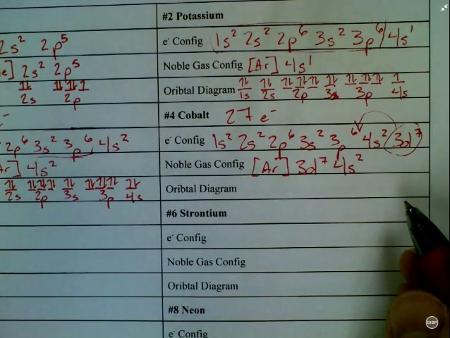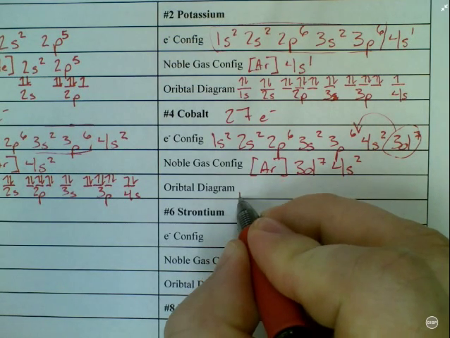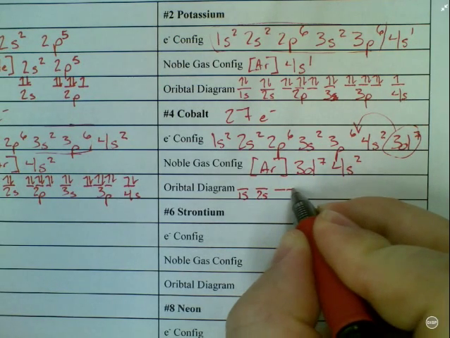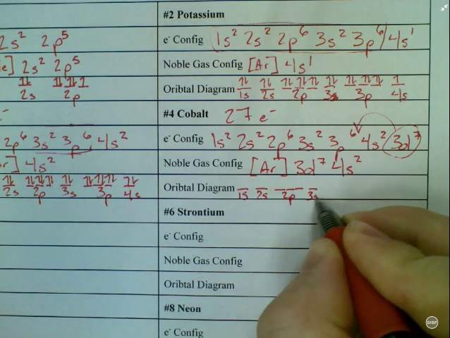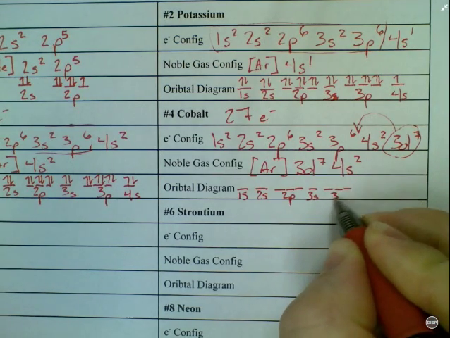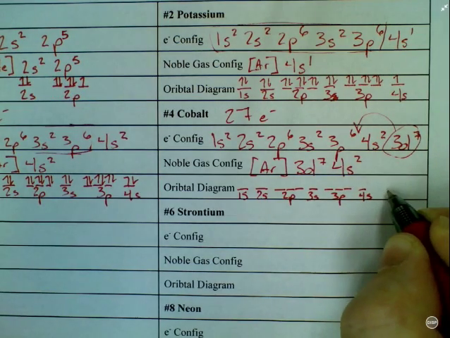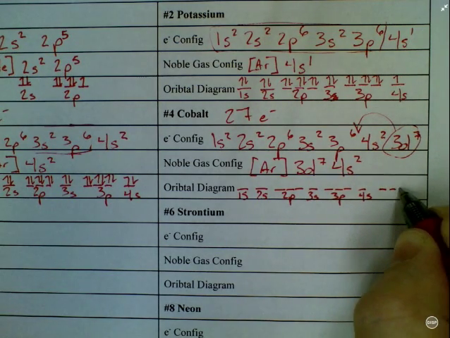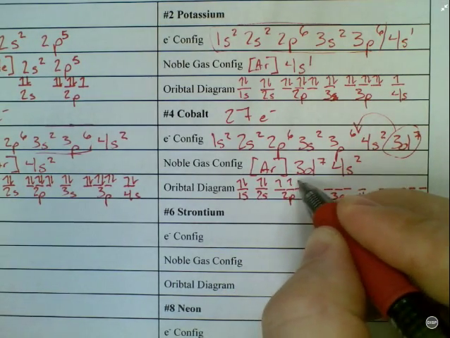All right, let's write this orbital diagram because it's nice and long. I'm going to start writing really small. 1s, 2s, 2p, 3s, 3p, 4s, and 3d. Now let's fill these arrows.